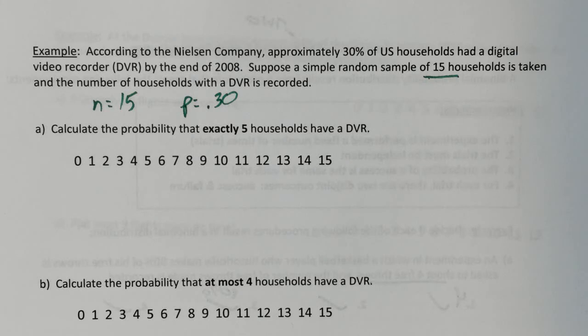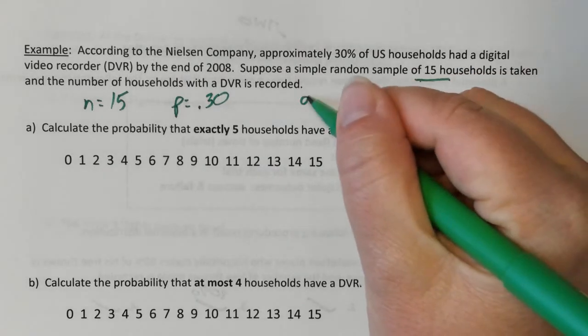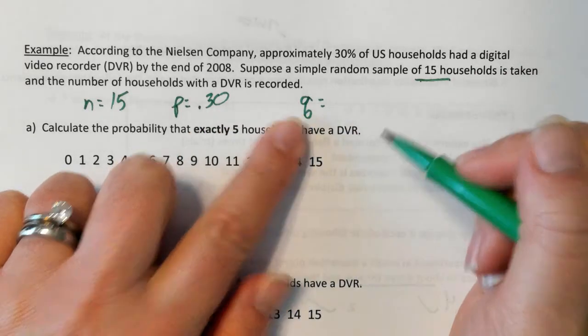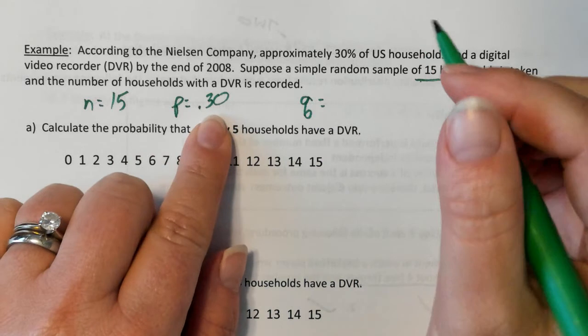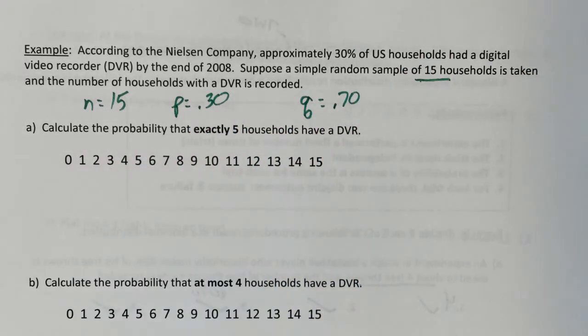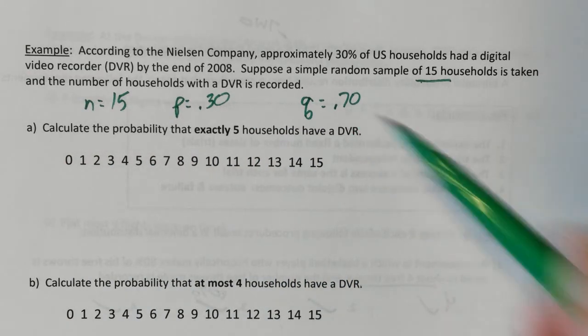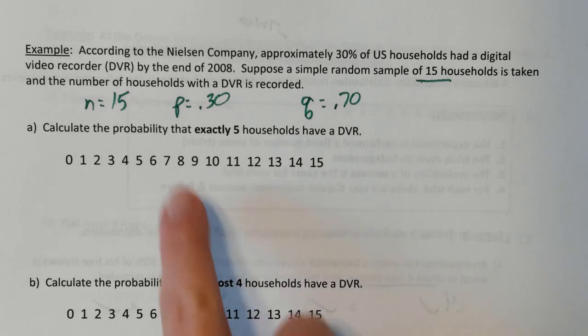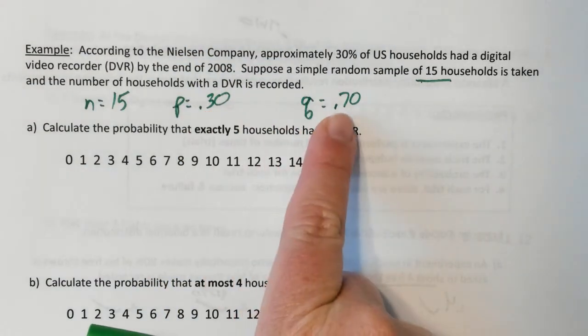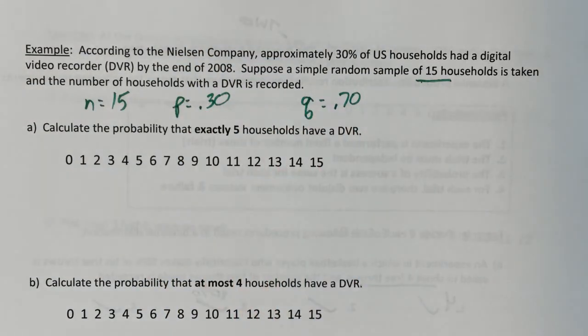Okay? We don't necessarily need it right now, but just so we know, remember, if P is the probability of success, then Q is the probability of failure. So if there's a 30% chance they do have a DVR, that means there must be a 70% chance, or 0.7, that they do not have a DVR. We don't need to type in Q right now, but it's nice to know what it is. Okay? All right. And then the fourth criteria, there are only 2 outcomes possible on each trial. Yes, they either have a DVR or they don't. So we're good for all 4 criteria.